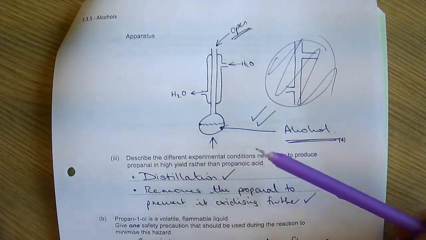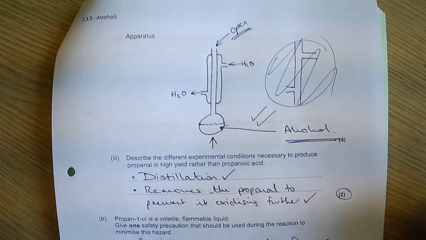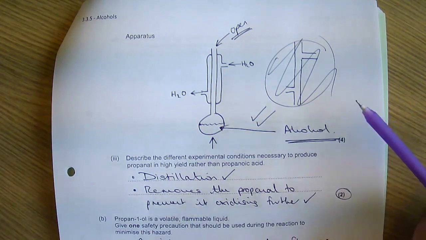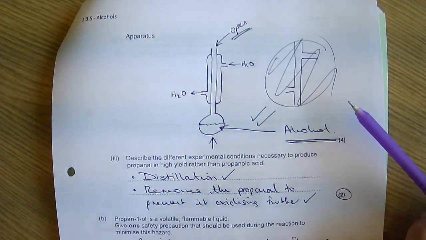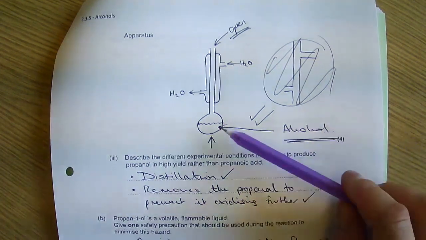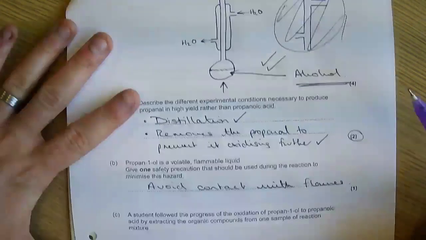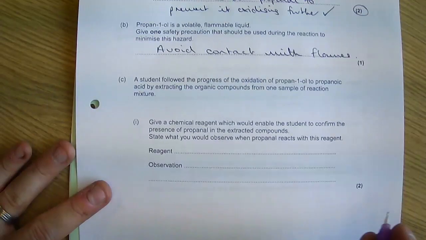The question is, how do we know that the reaction is finished? How do we know that it's actually turned all of the alcohol into the carboxylic acid? If we want to make sure that it's done that, we need to check that there is no aldehyde in there. Because if there's any aldehyde, it means the reaction's not finished yet. Some of it still needs to oxidize. So we need to test for an aldehyde. You've got two options.